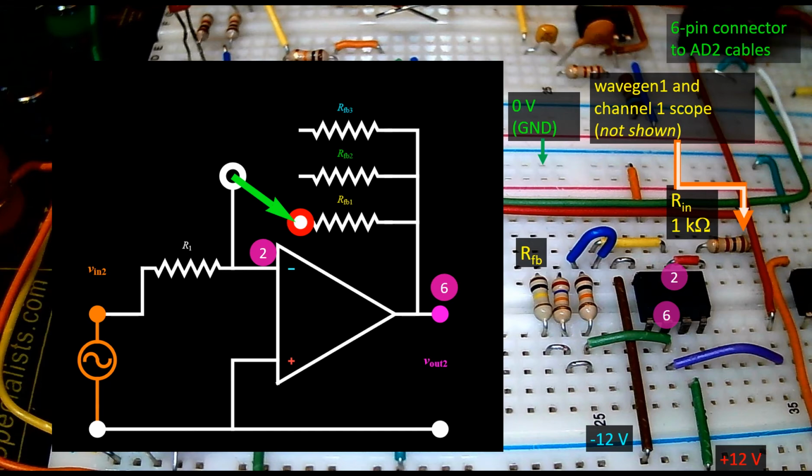Channel scope 1 can be tied to the signal output wavegen 1 near the 6-pin connector, and only one wire connected to R1 is sufficient. The other scope channel, channel 2, is connected to pin 6 output of the op-amp. Once the hardware is set up, except for the occasional change of the feedback resistance jumper wire, the rest is done via the computer interface.